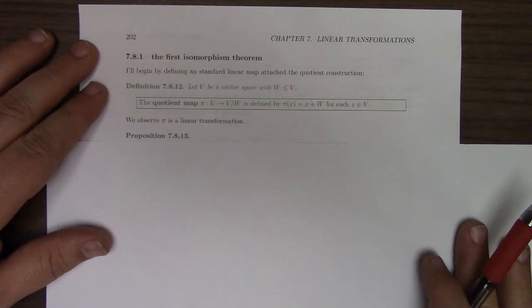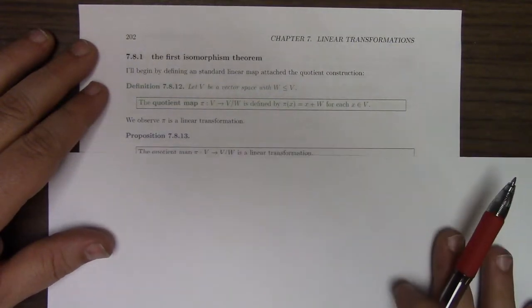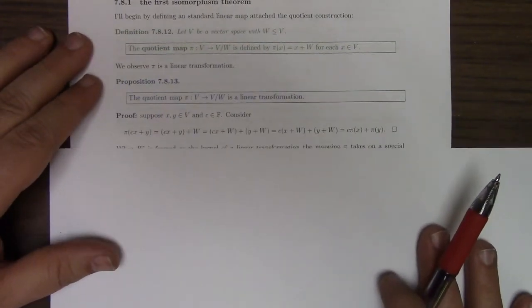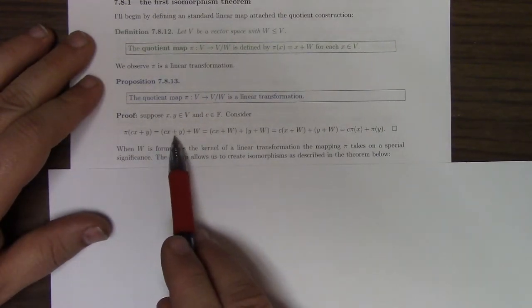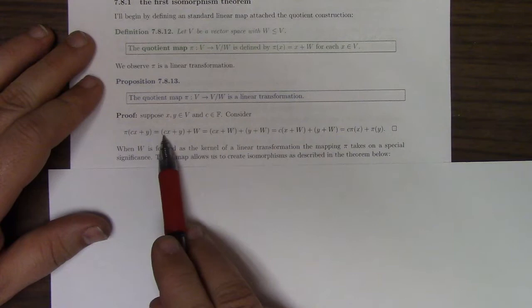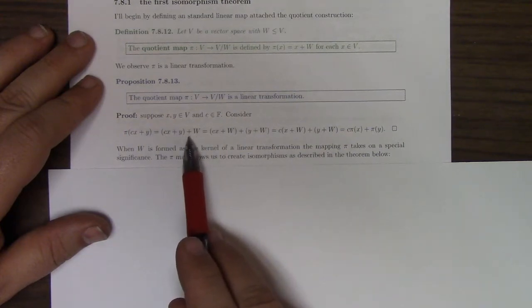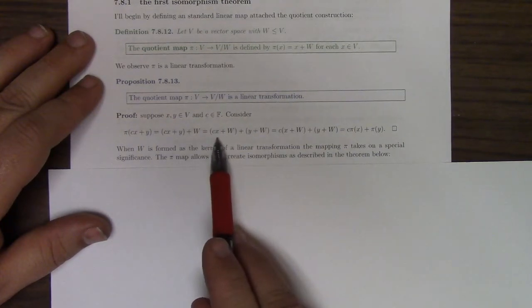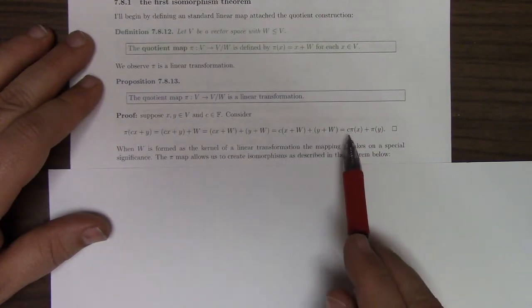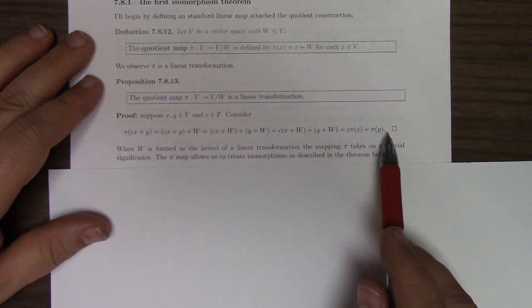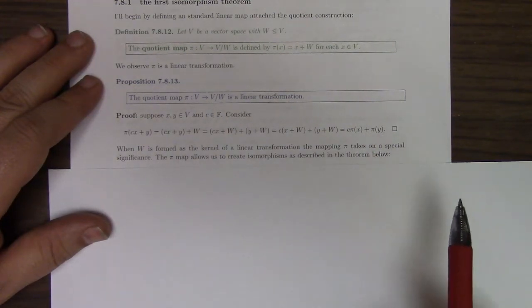All right. You can prove that that's a linear transformation. Here's the proof. It's not hard. Pi of c x plus y is c x plus y plus W by definition of pi, which by definition of coset addition is this, which by definition of scalar multiplication of cosets is that, which by definition of pi is c pi x plus pi y. So pi is a linear transformation.